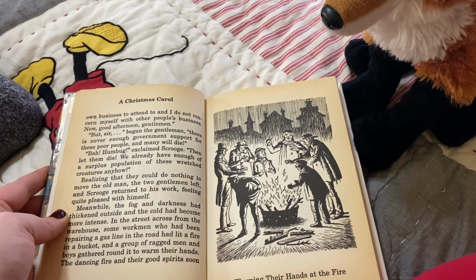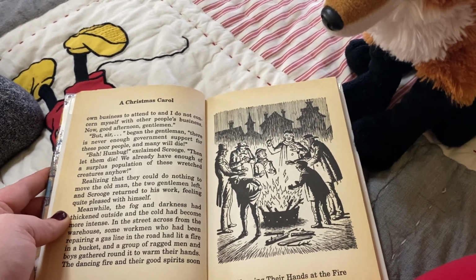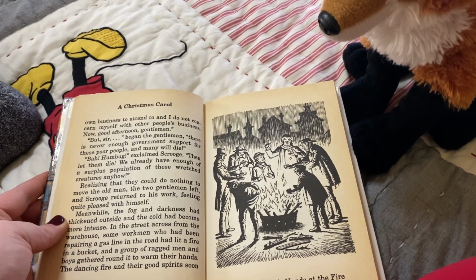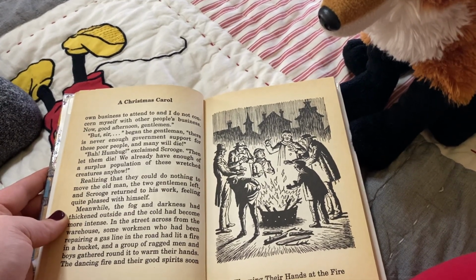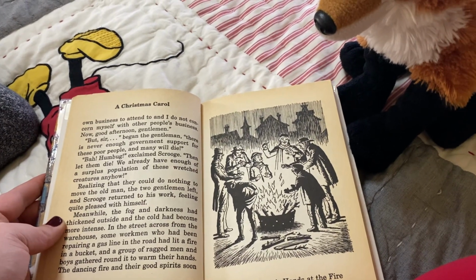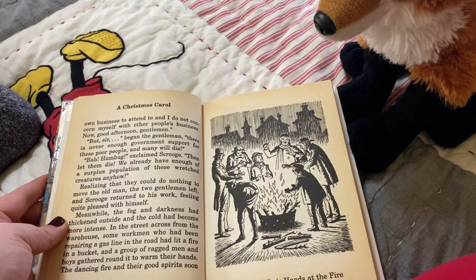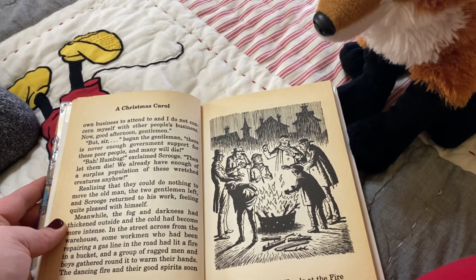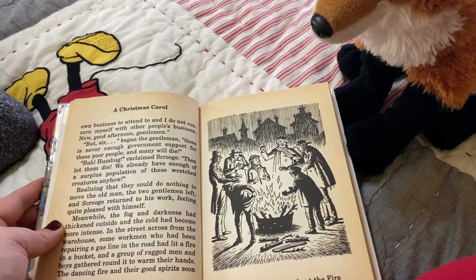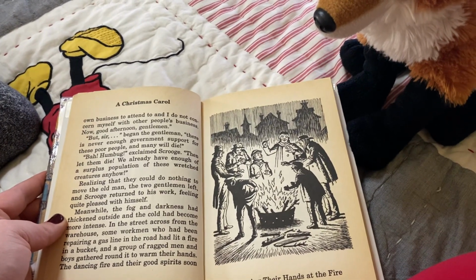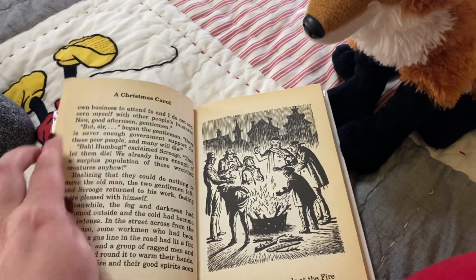Meanwhile, the fog and darkness had thickened. Outside, the cold had become more intense, and the streets became quiet from the warehouse. Some workmen had been repairing gas lines in the road, and had lit a fire in a bucket, and groups of ragged men and boys gathered around it, with their hands dancing over the fire in good spirits.